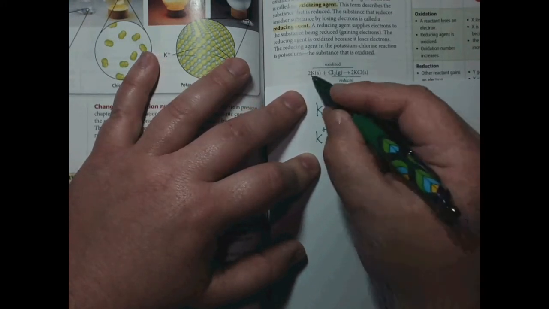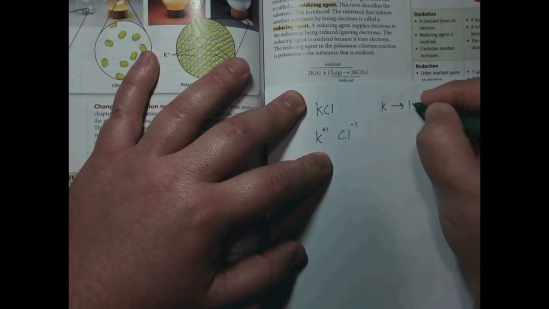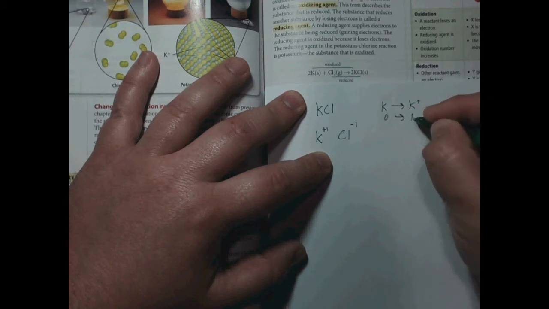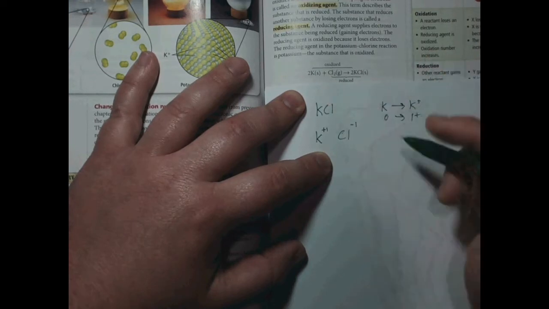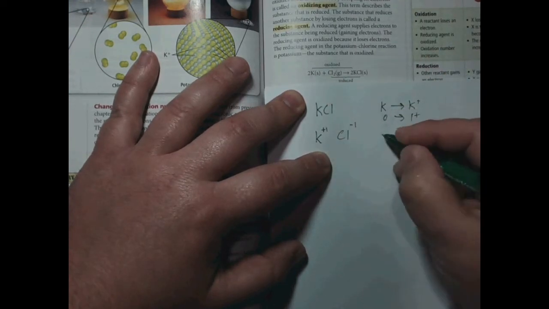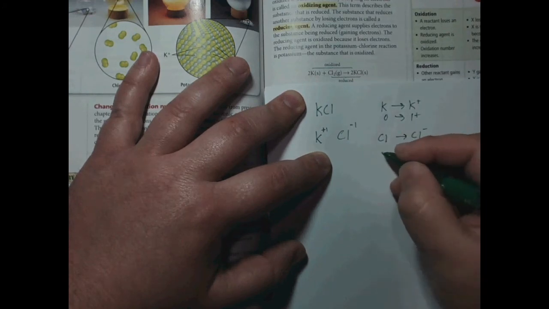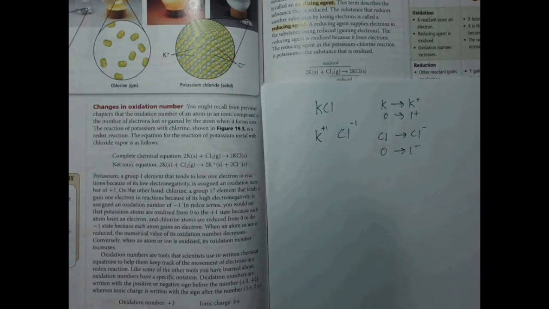So that's how I know here K was 0. K went from K to K plus, and that's neutral to 1 plus. All right? Cl here was neutral in the molecule. When it's in a diatomic molecule, it is neutral. So, okay, that went from Cl to Cl minus. So that's neutral here, again, to a 1 minus charge.